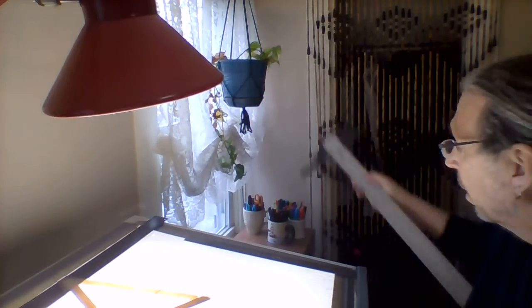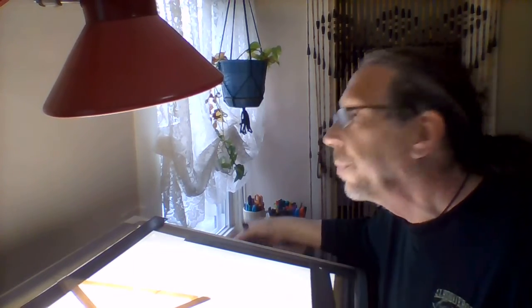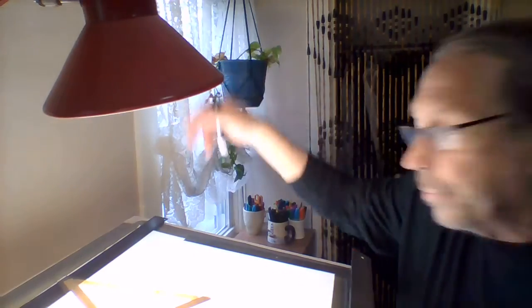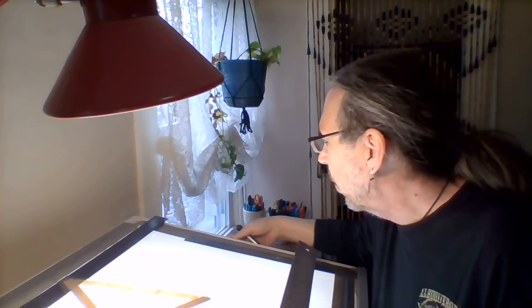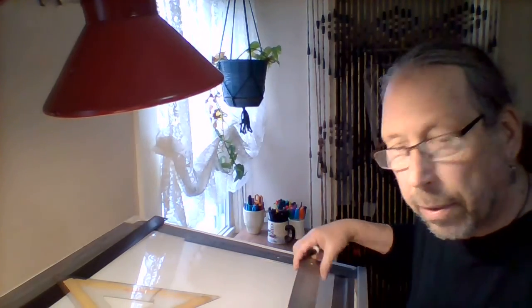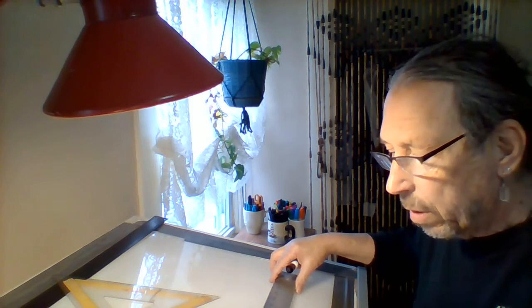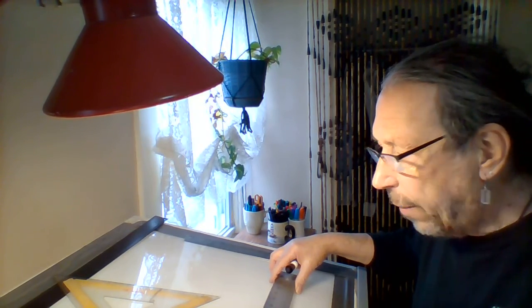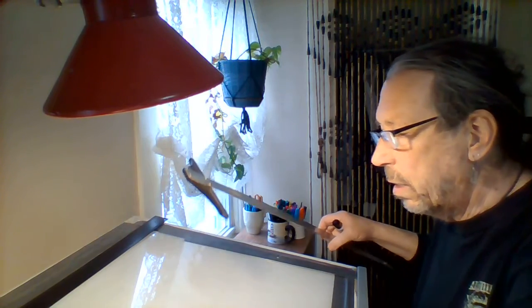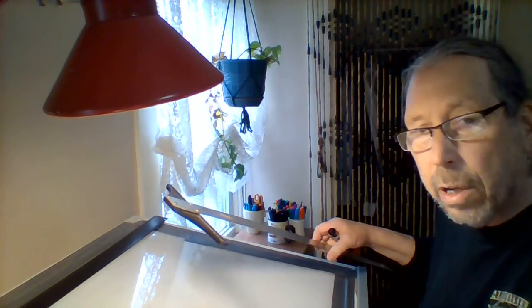T-square. A T-square, let me shut this off for a minute. Turn this on. The T-square would be used for running along the edge if you have a table that has a nice square edge on it. Run along the table and you can do straight lines using that. Then you would use this for other lines.